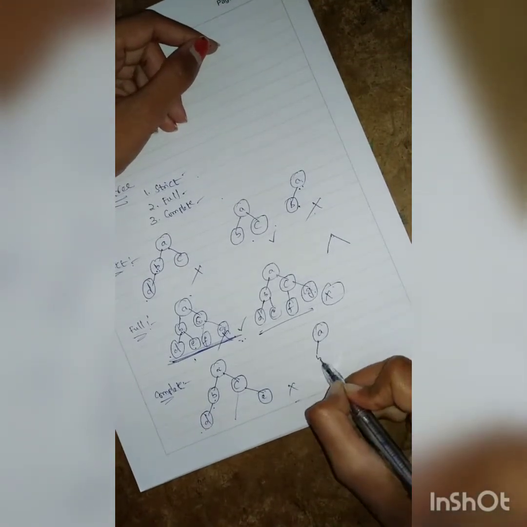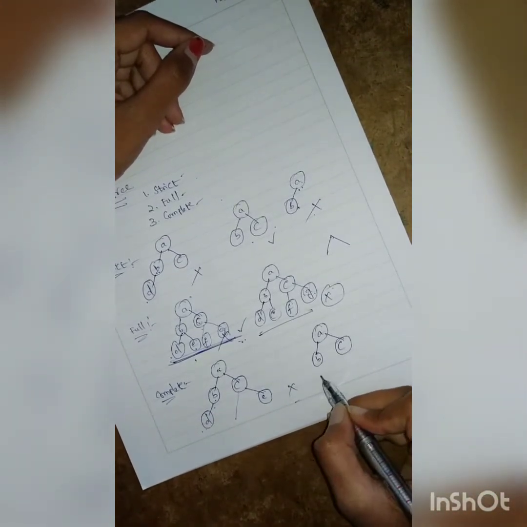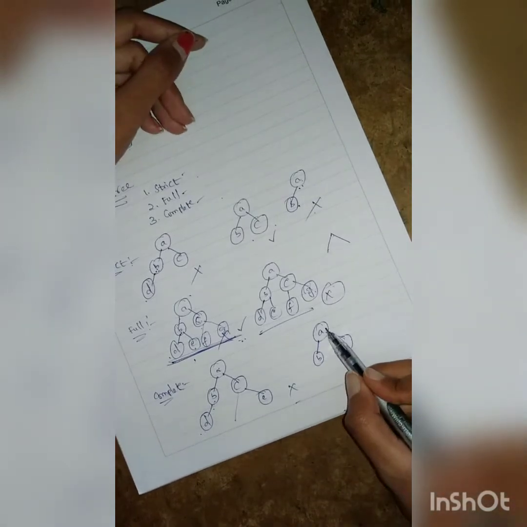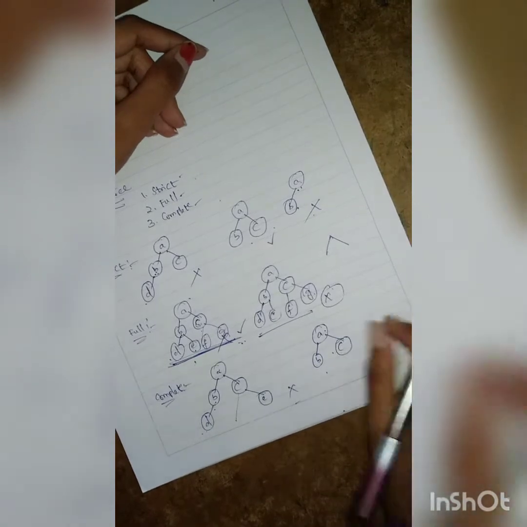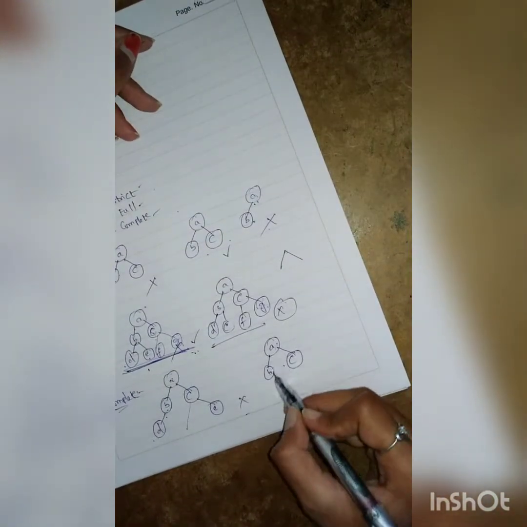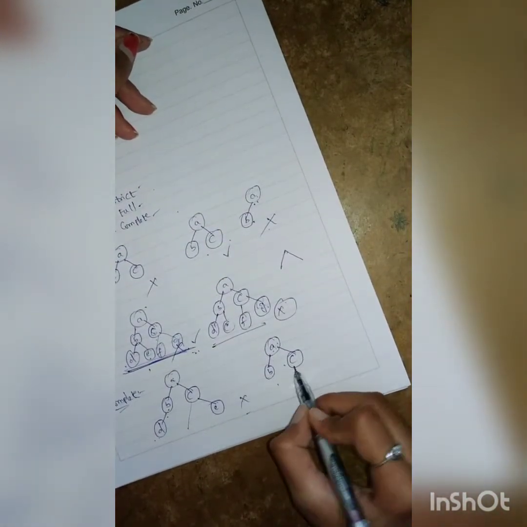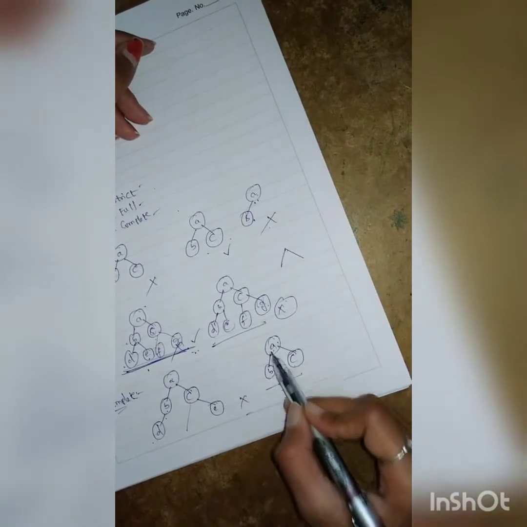Now A, B, C. This is a strict binary tree, a full binary tree as well as a complete binary tree. Strict because the non-leaf node has 2 children. Full because it is balanced. Complete because it has a left child.